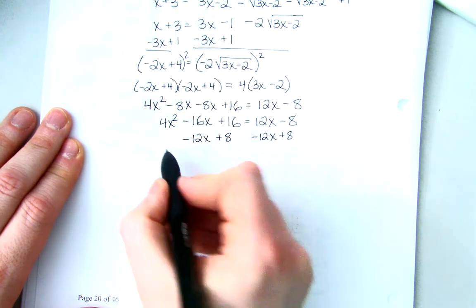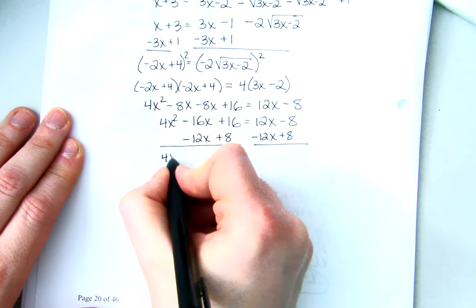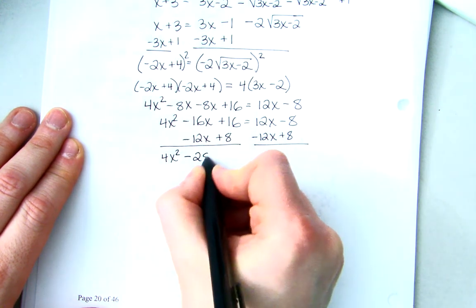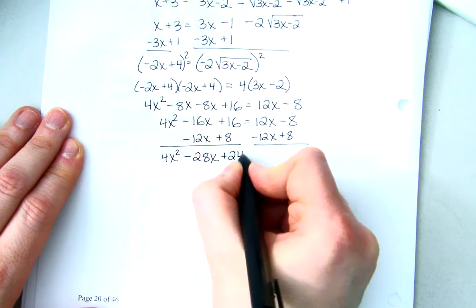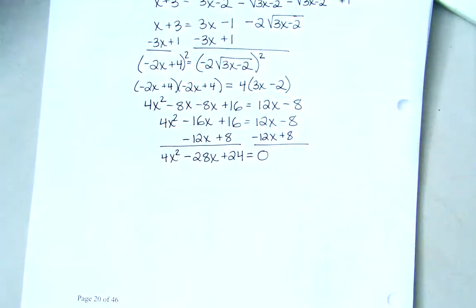You can show both of them. Absolutely. Four x squared minus 28x plus 24 equals 0. And I need to solve. Is there a GCF? Always look for a GCF because it's going to make your factoring a whole lot easier. Never complete the square with these. Factoring or quadratic formula, although the problems I'm going to give you should all be factorable at some point. So look for a GCF first.